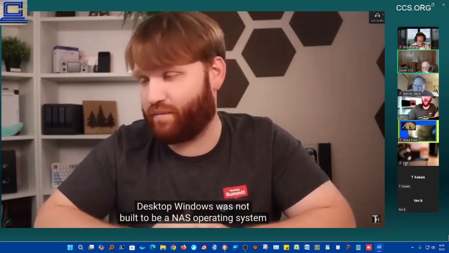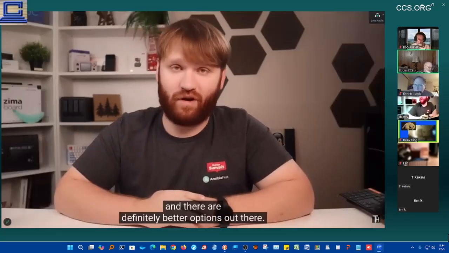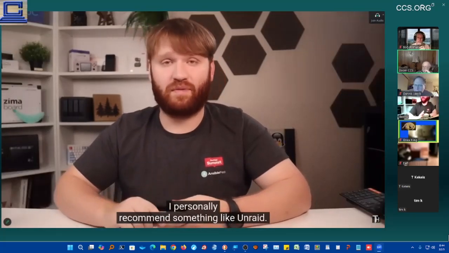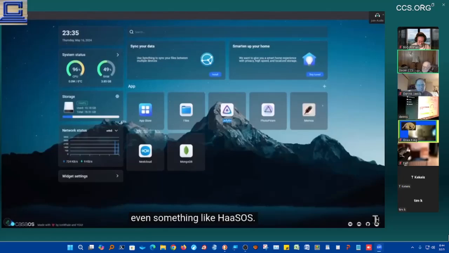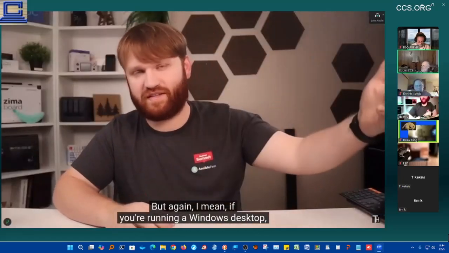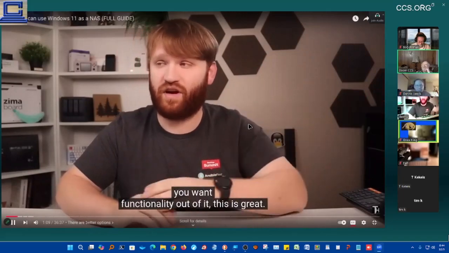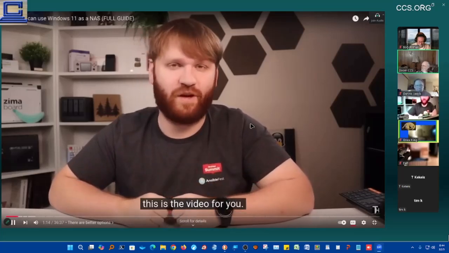Desktop Windows was not built to be a NAS operating system, and there are definitely better options out there. I personally recommend something like Unraid. There's TrueNAS, OpenMediaVault, even something like CasaOS. There's a ton of other options. But again, if you're running a Windows desktop and you want functionality out of it, this is great. Or if you just really love Windows, this is the video for you.